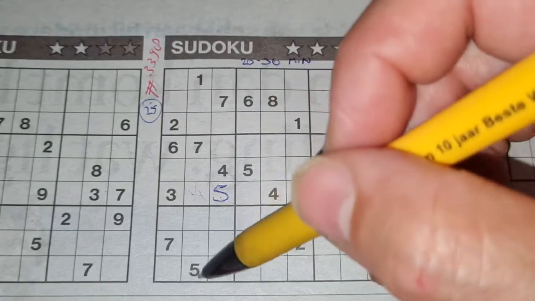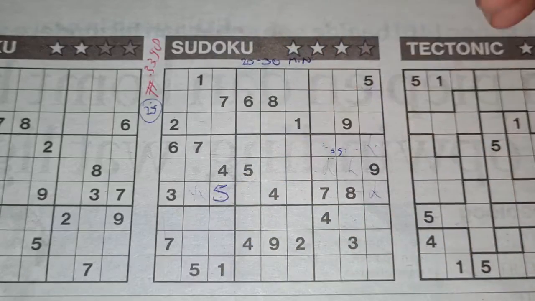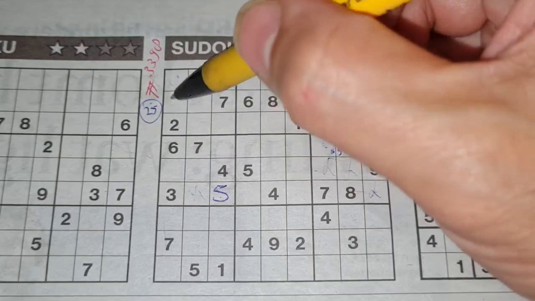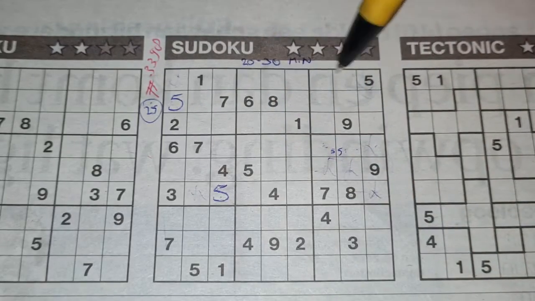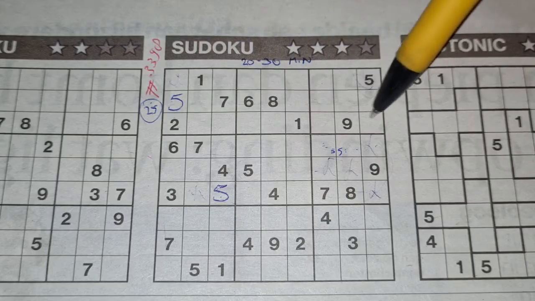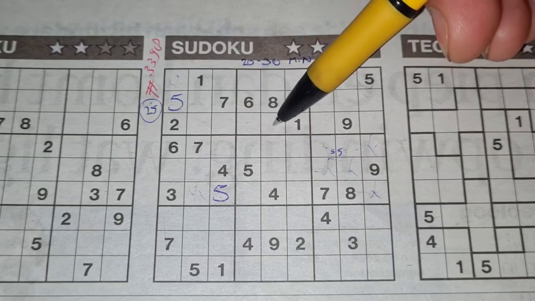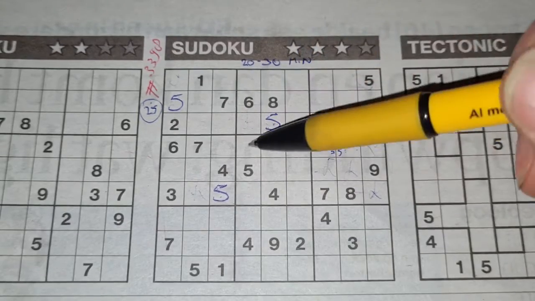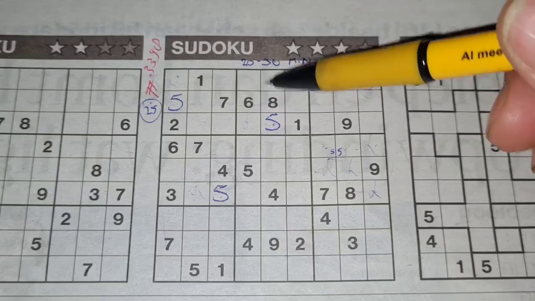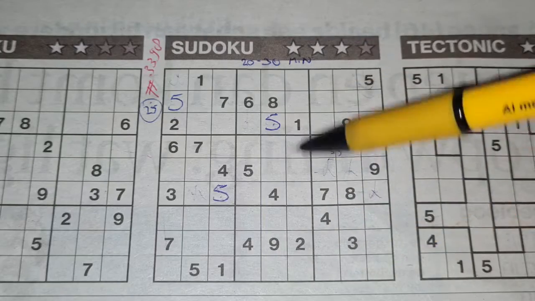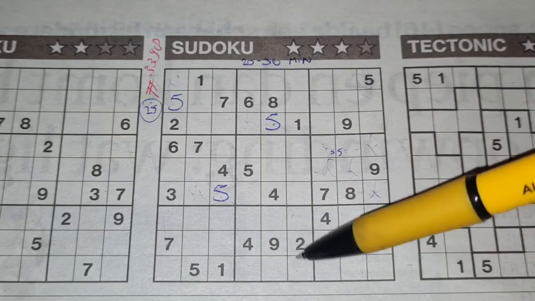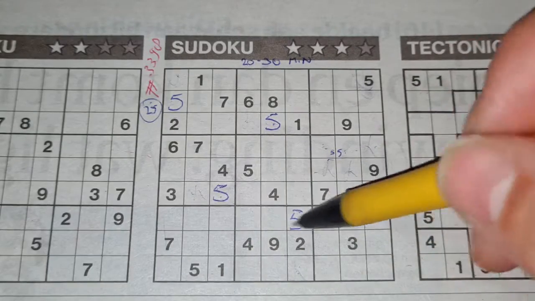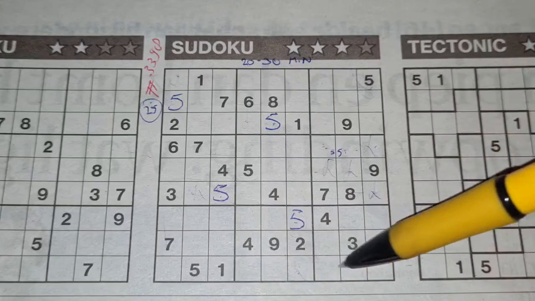5 in the third column, 5 in the second column. So the first column, the only 2 places for the 5 should be here or there. We see there 5, no 5 there, 5 should be here. 5 in the first row, 5 in the second row. So in the third row, only 2 places for the 5 should be here or there. We see there 5, no 5 there, 5 should be here. 5 in this column, 5 in the middle column. So the column next, the only 2 places for the 5 should be here or there. We see there 5, no 5 there, 5 should be here. 5 in this row, 5 in the last row.